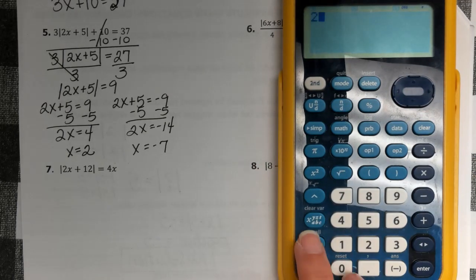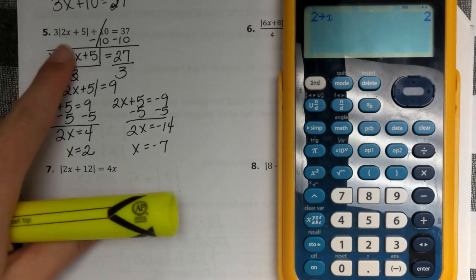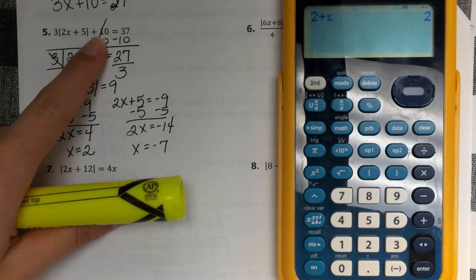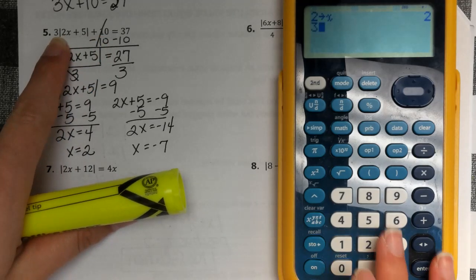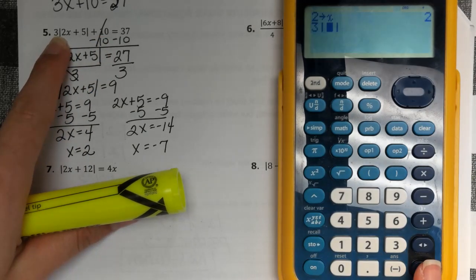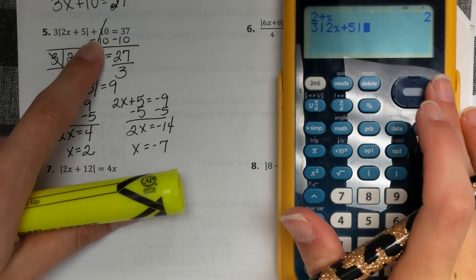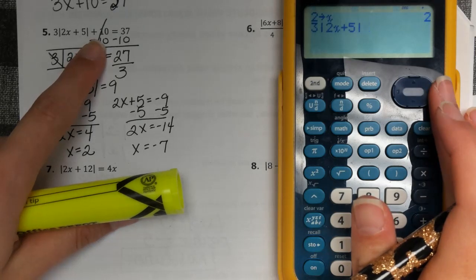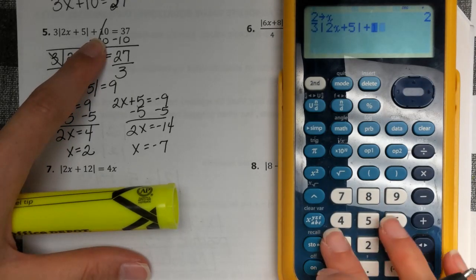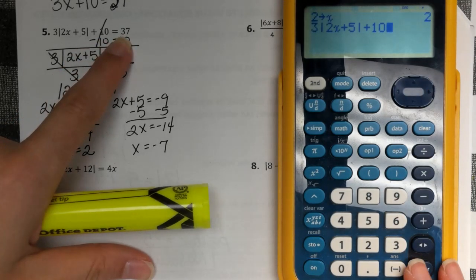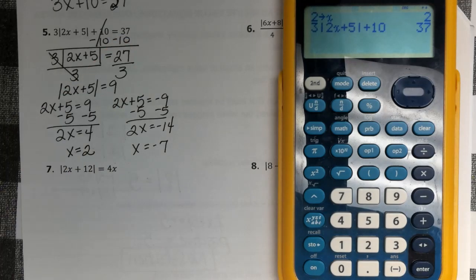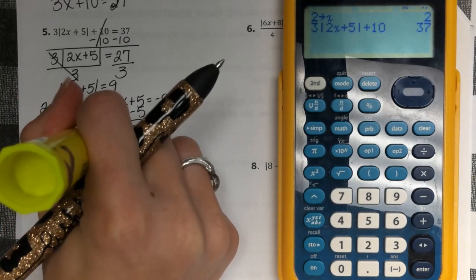So then I take 2 and store it for x. Now I'm typing my entire original problem on the left. So I'm going to have my 3, then go get my absolute value bars. 2x plus 5. Get outside of those bars with your right arrow and then do your plus 10. And if it equals 37, which it does, that's a good solution.